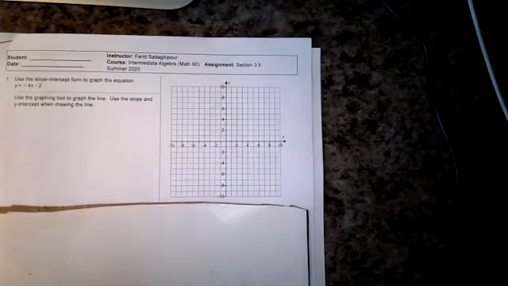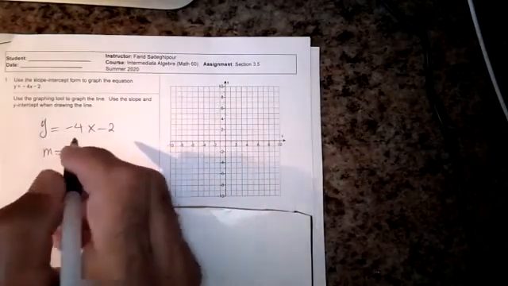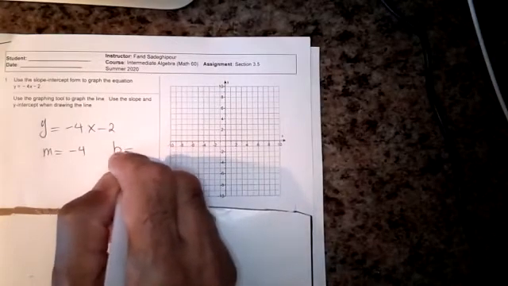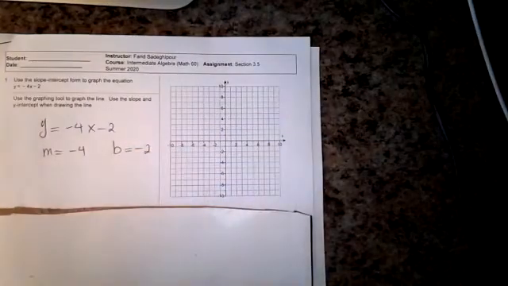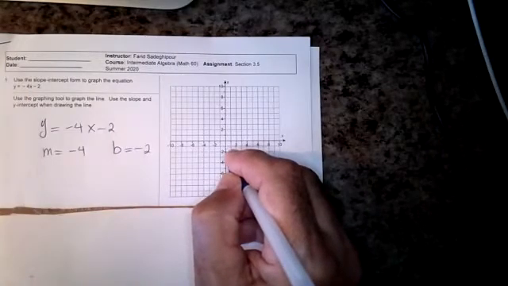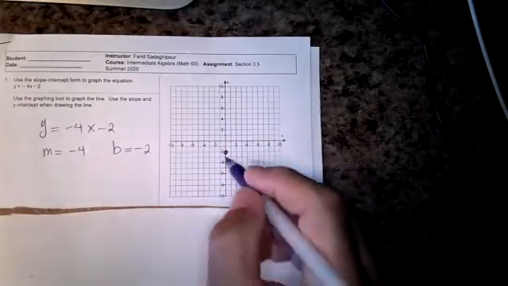All right, so now in this example, use slope-intercept form to graph. So what is the slope? The slope here is -4, and the y-intercept is -2. So the graph hits the y-intercept at this point. This is the y-intercept.